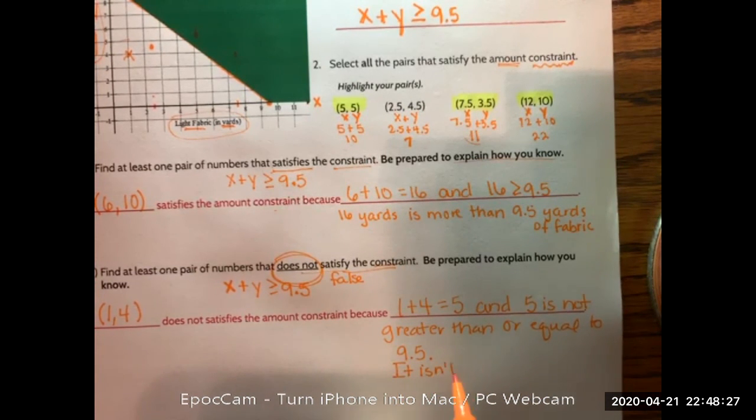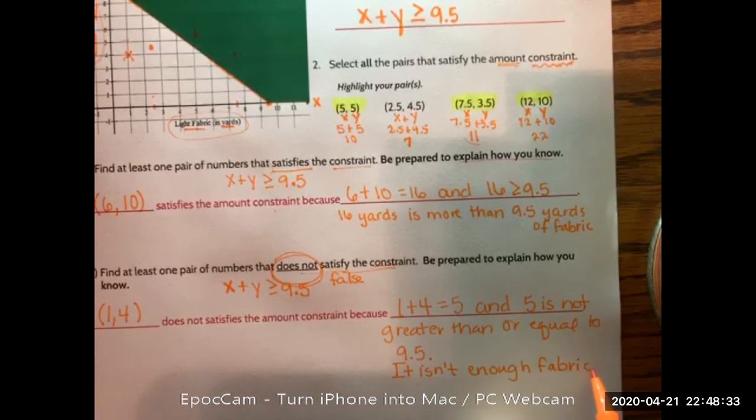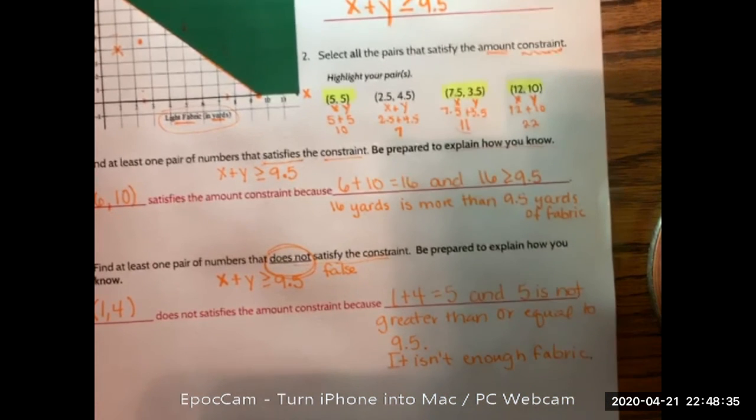It isn't enough fabric. That's a great mathematical reason why. That's a great reasoning, a great statement.